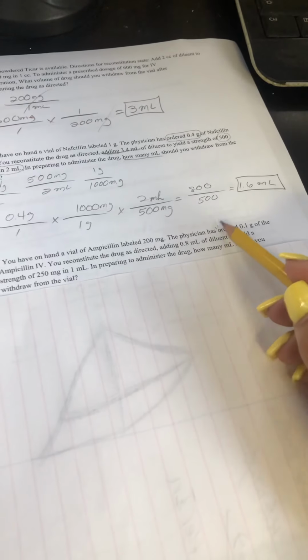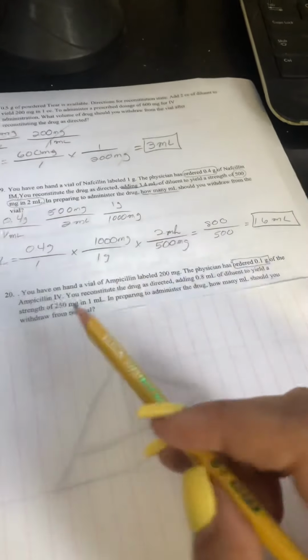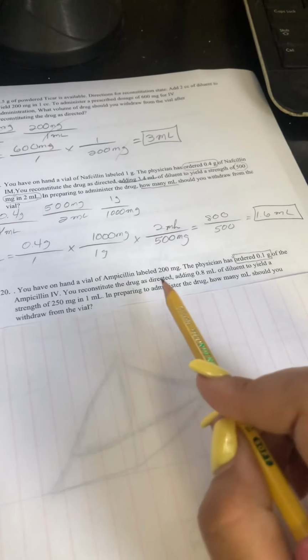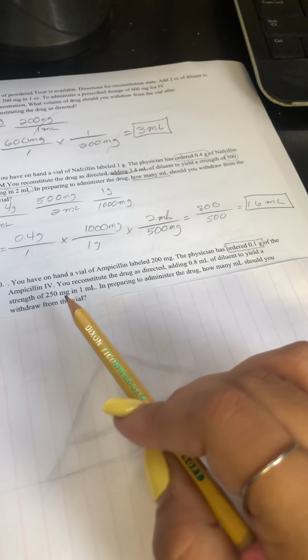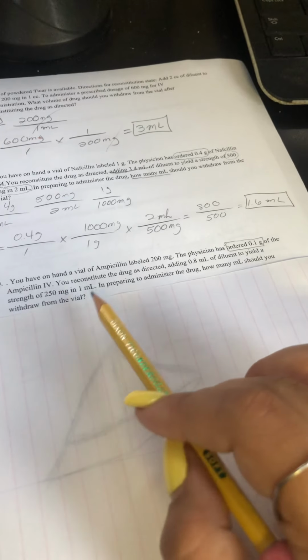So you already know everything that it says has ordered is what you're gonna use. So you already know this is what you're gonna be using. Well, that's something you're gonna be using. So you reconstructed the drug as directed, adding 0.8 milliliters of diluent to yield a strength of 250 milligrams in 1 ml.